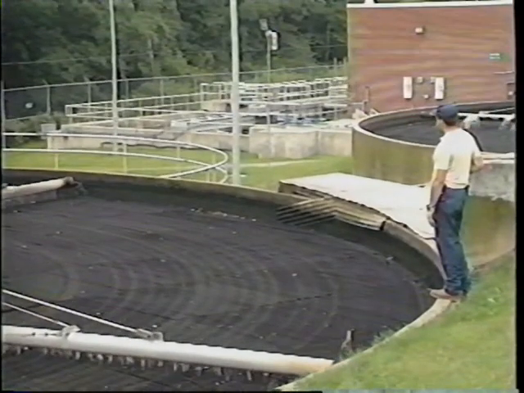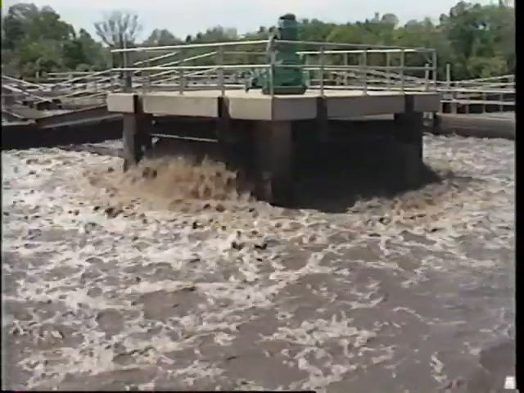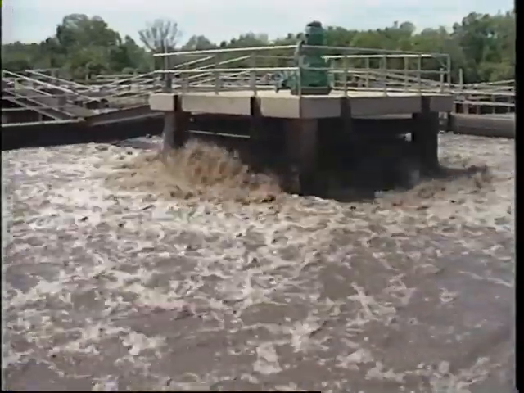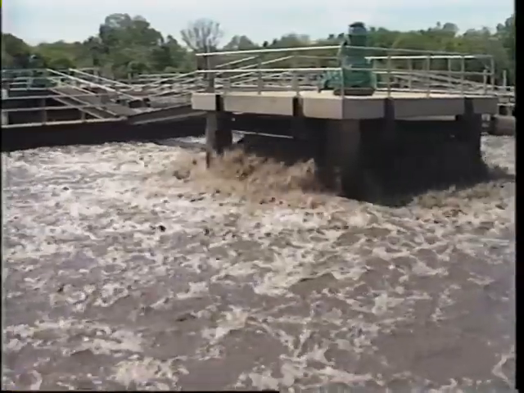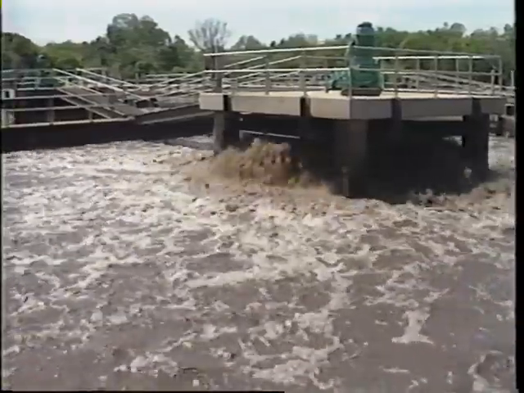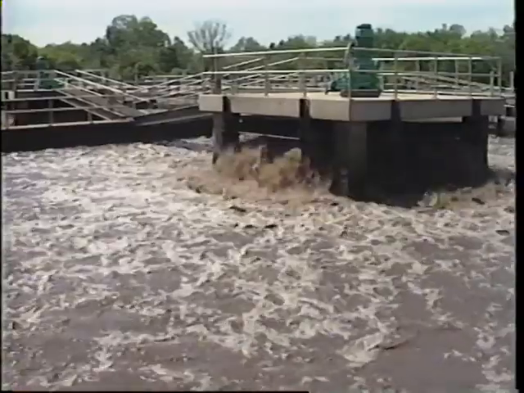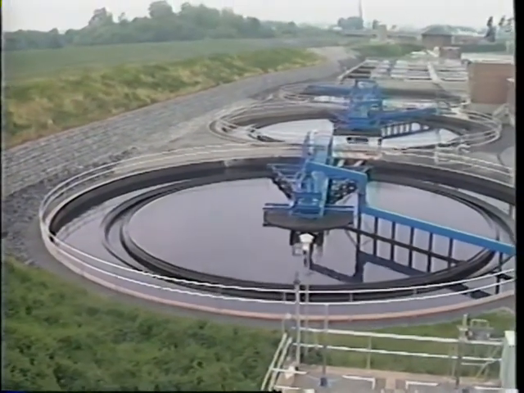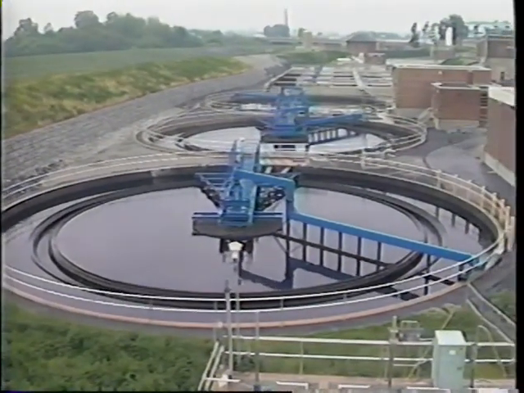Whether it be humus or activated sludge that is produced by the biological treatment process, they must not be discharged into receiving waters. Protection against this possibility is accomplished with employment of a secondary clarifier.